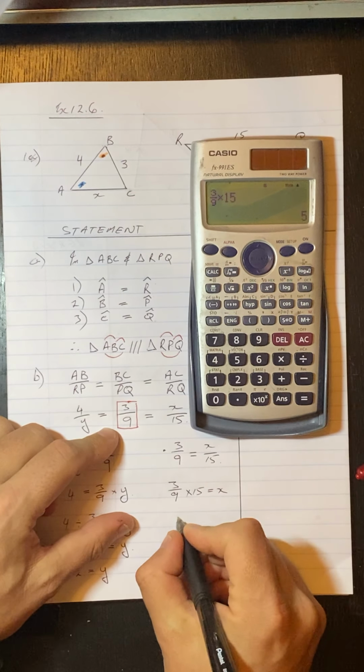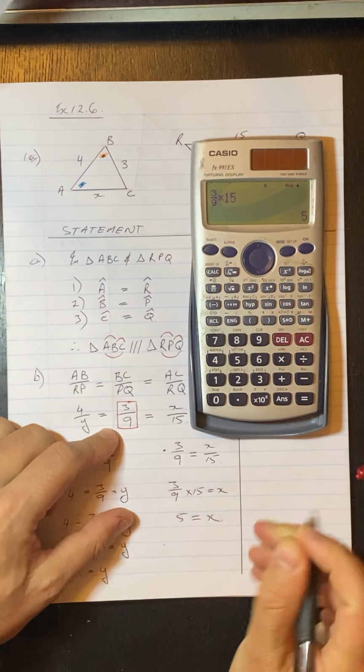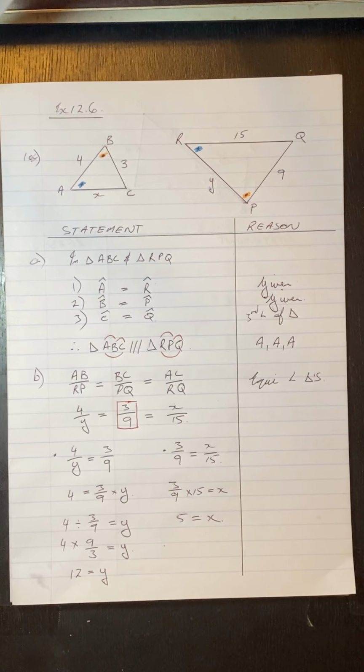And we get 5 is equal to x. So we solve for both the x and the y. All right, going on to question 2.